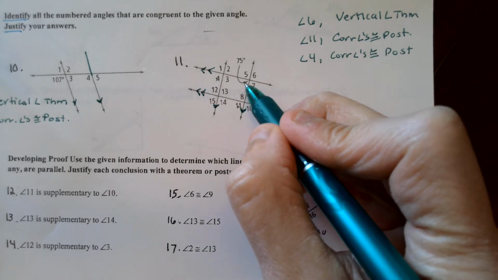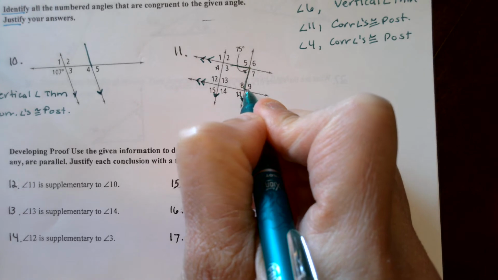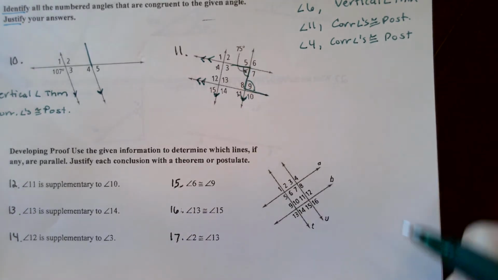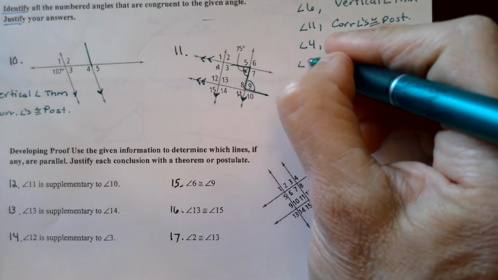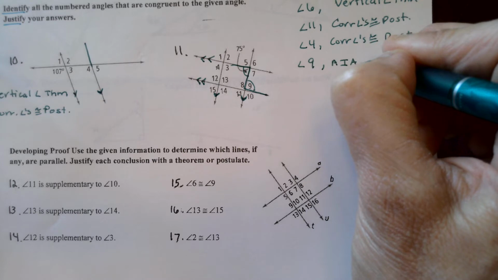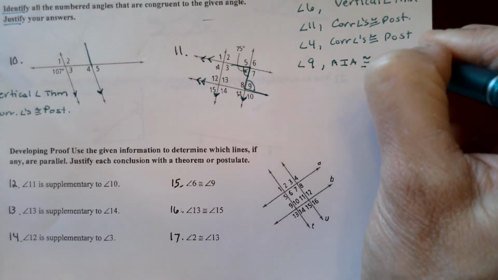All right, well, how about right here? How about those two? What does that mean? Those are alternate interior angle congruence theorem. So add that to your list.